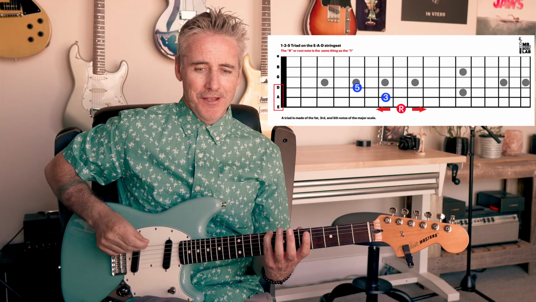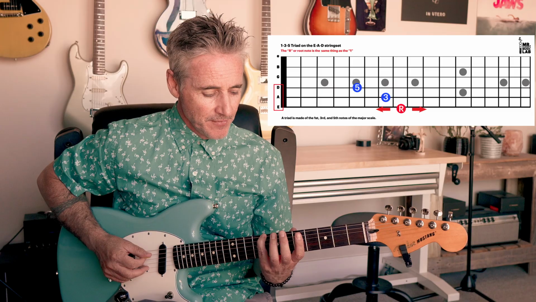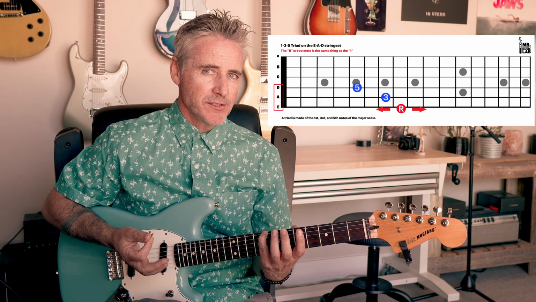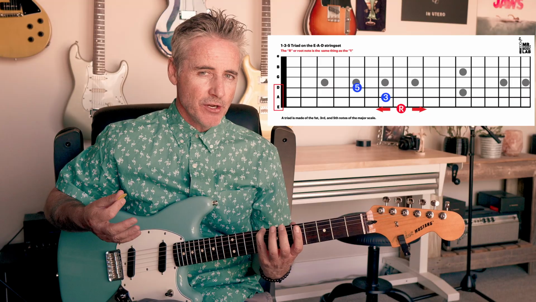Yes, EAD string set. Good job, all right? So your root, or your 1, is here on the 8th fret, okay? And we have to start somewhere, so we're playing this in the key of C. This is going to be a C major triad, all right?